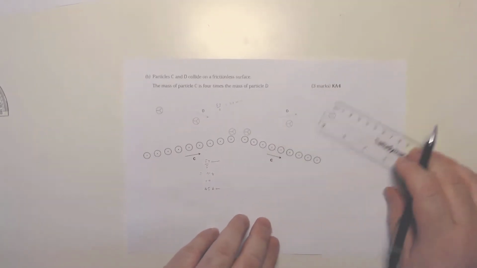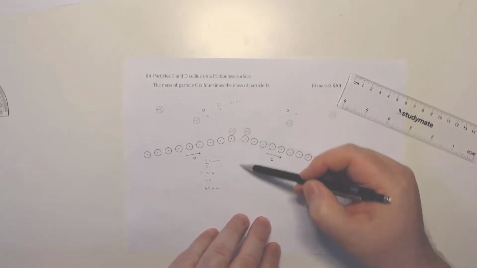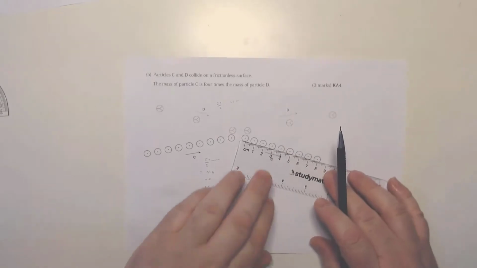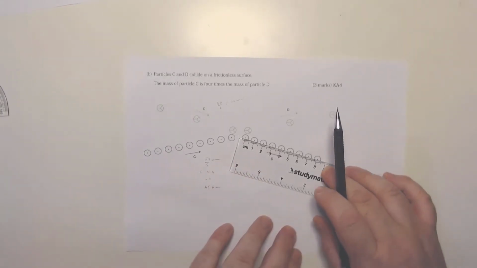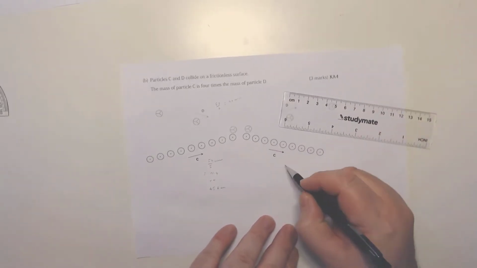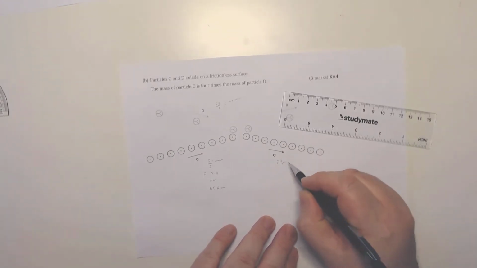Alright, so on this side here that's the initial momentum, on this side here is the final momentum. So I'll do the same process here. I'll do 5 divisions, and it actually comes out to about 51 millimeters. I'll do 51.5 because I measured them before.